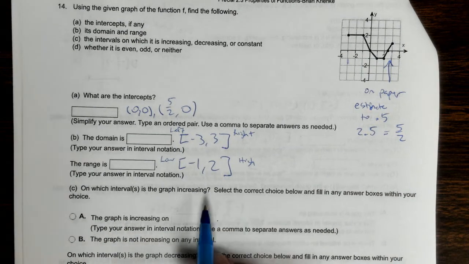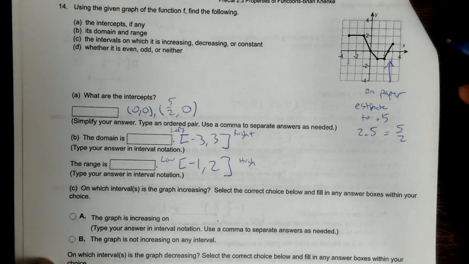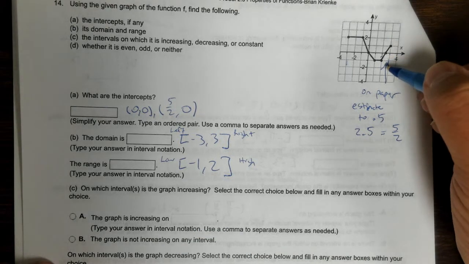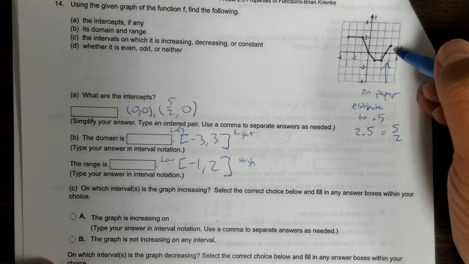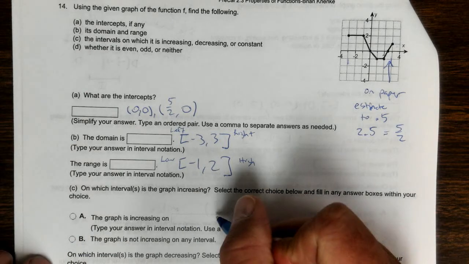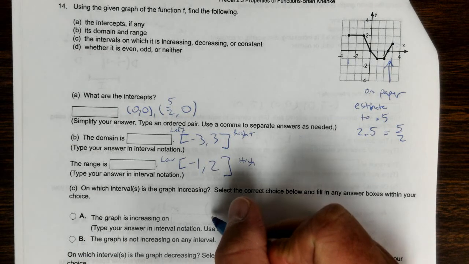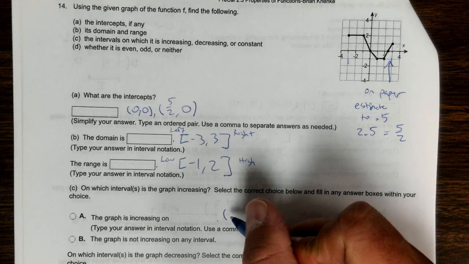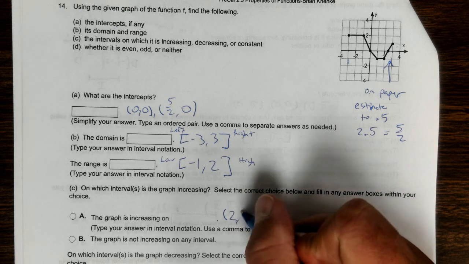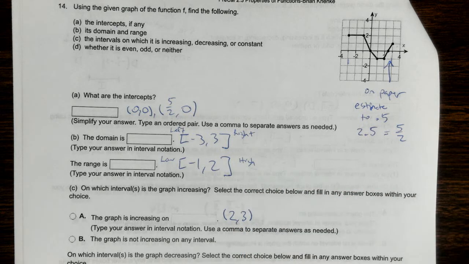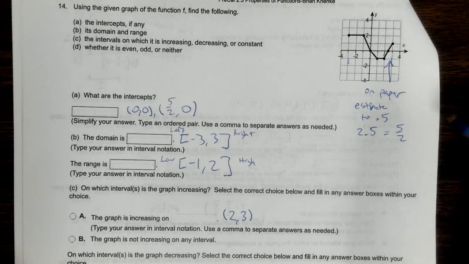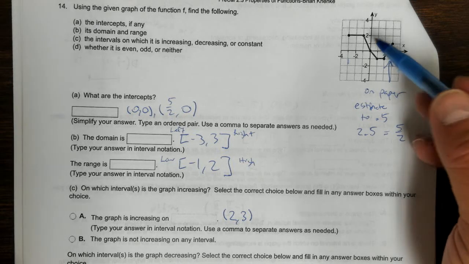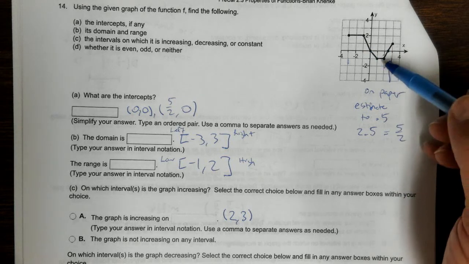Okay, it's increasing kind of like from 2 to 3. And remember, when we're doing increasing and decreasing, we use parentheses. And then it's decreasing from negative 1 to 1.